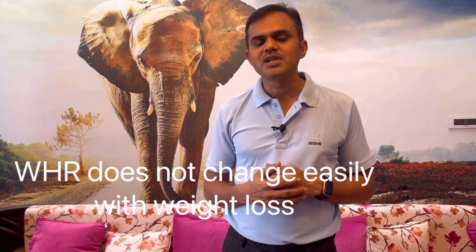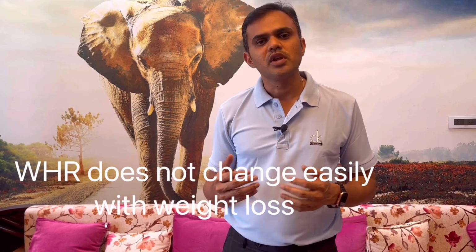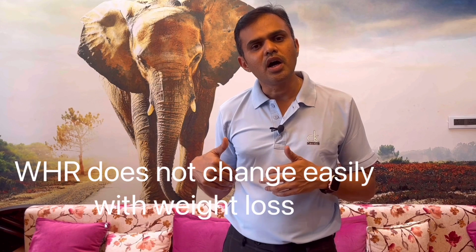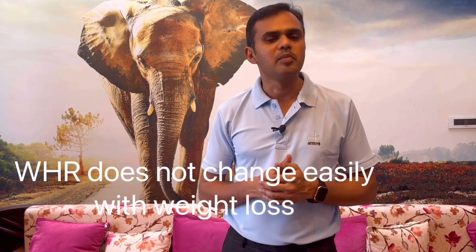The disadvantage is if somebody is on a weight loss program and is losing weight, the waist hip ratio will not change very drastically because they will be losing weight both around the waist as well as the hip. So the ratio will take a lot of time to change. So this is not a very good measurement if you have to serially calculate or try to see how much weight you are losing.